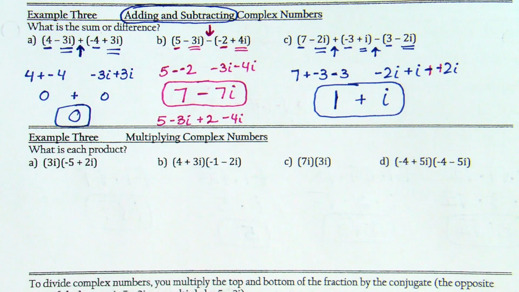Okay, guys, picking up where we left off yesterday with our complex numbers. I gave you a challenge, so to speak, and asked that you try and figure out this multiplication: 3i times negative 5 plus 2i. How do we multiply that? We need to do what?